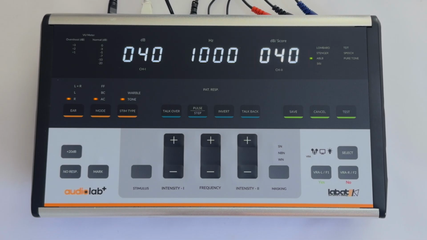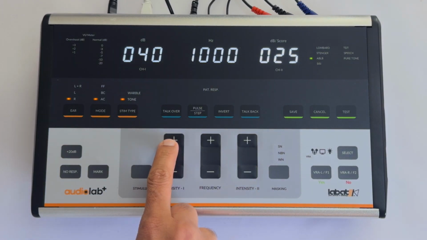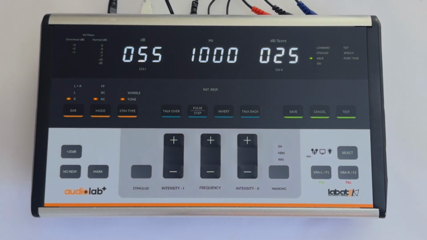Select the frequency at 1000 Hz. Set the intensity of the good ear and the poor ear as per patient's hearing threshold. Press the stimulus key to present the tone. The tone will be presented alternatively between both ears. Change the intensity of the poor ear till the patient confirms equal loudness in both ears.